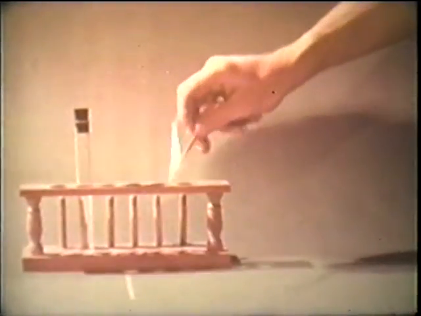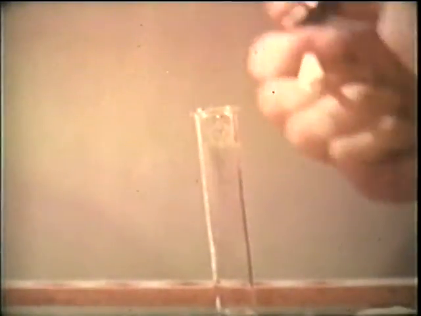Now we'll use a standard test for oxygen, a glowing splint, to see if the tube contains this gas. The flame indicates the presence of oxygen.